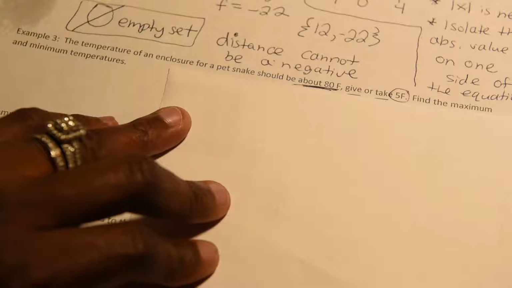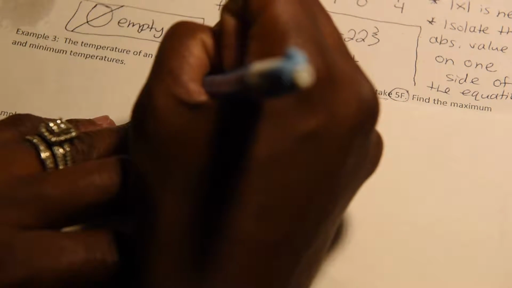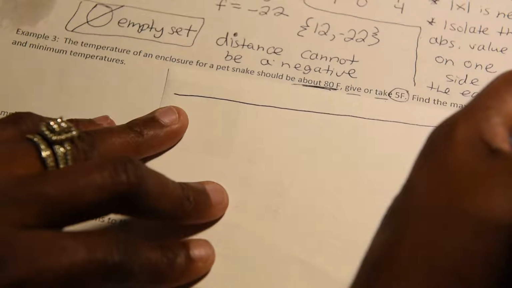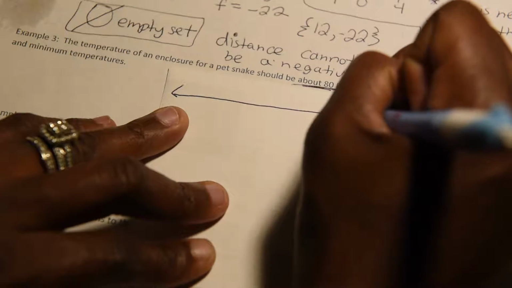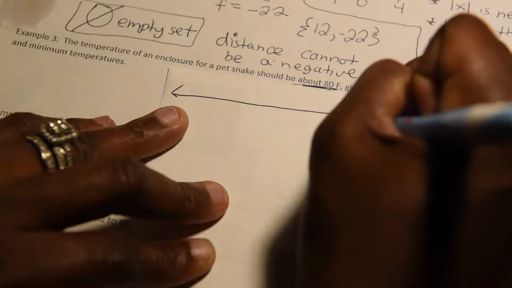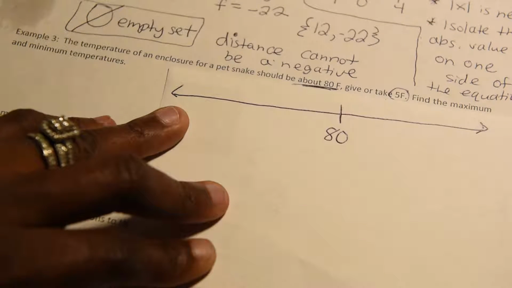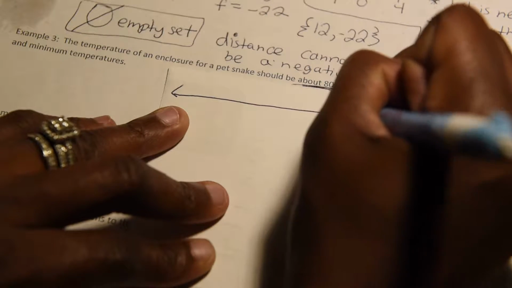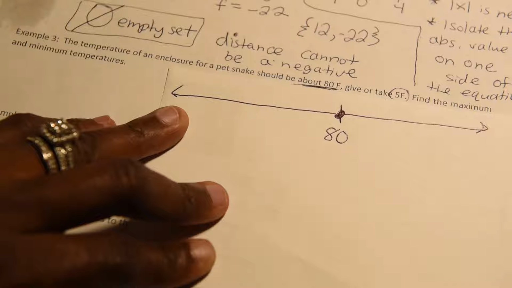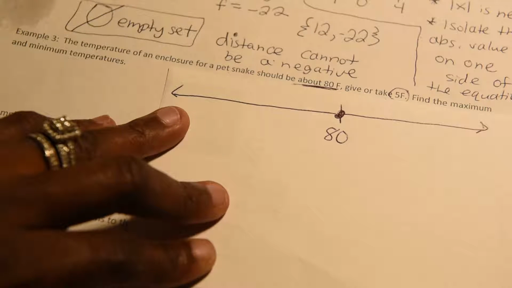So when solving this problem, a number line can be easy to use. So we're going to draw a number line. 80 is the number that we're kind of revolving our problem around. So 80 is the goal. That's how much the tank or whatever's holding the snake should be, about 80 degrees. We know it's not going to be an even 80 degrees, so it can be some type of distance in between 80 degrees, 5 units.